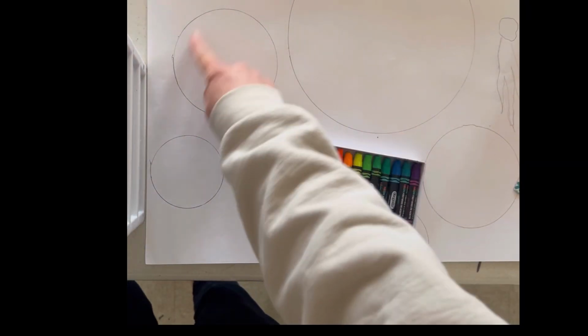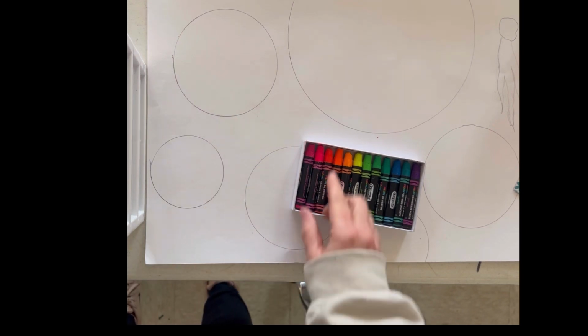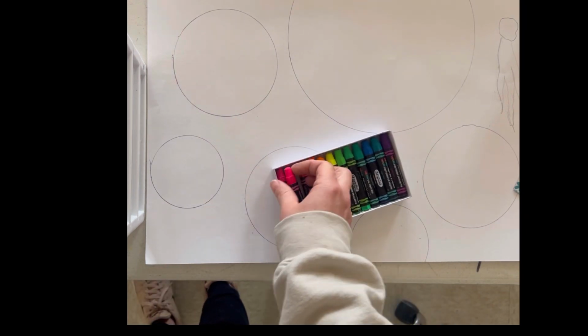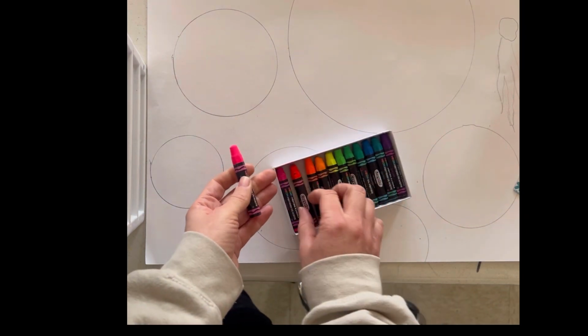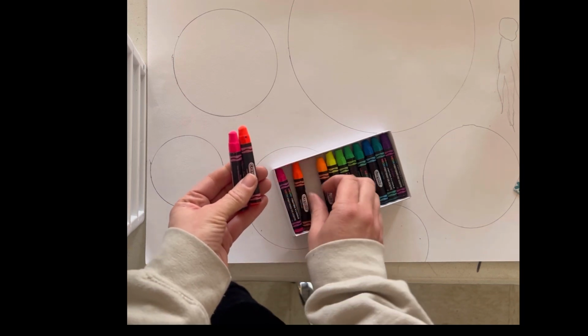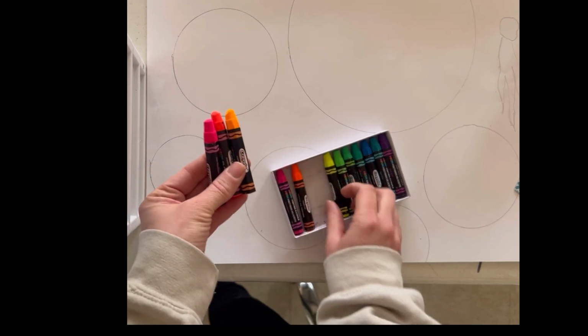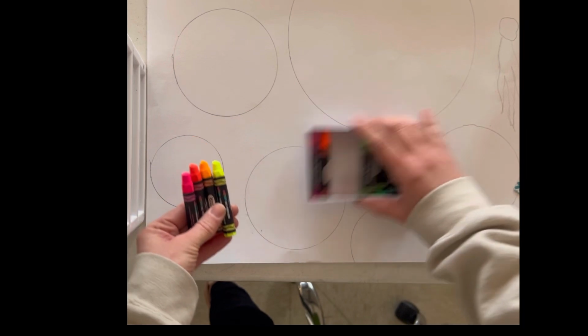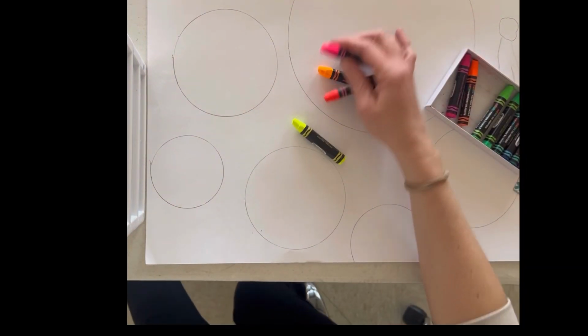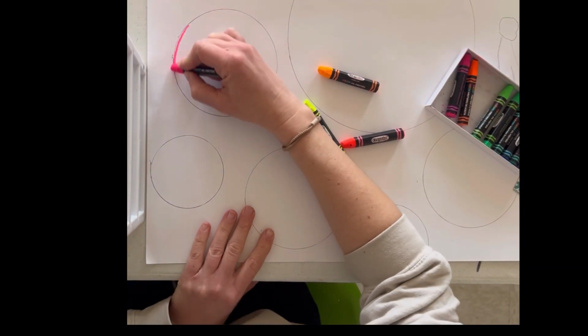So when I start, I'm going to pick a planet, and I'll do the pink, kind of like these colors, and maybe even a yellow. And when you start, you want to go in the direction of your shape.